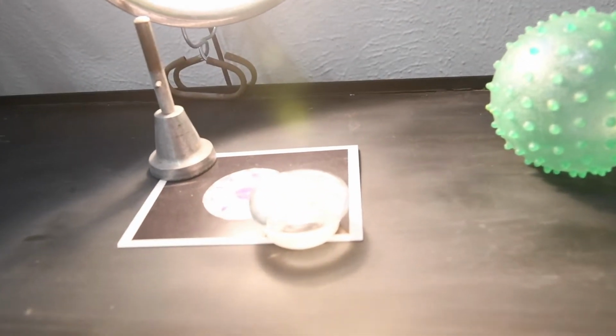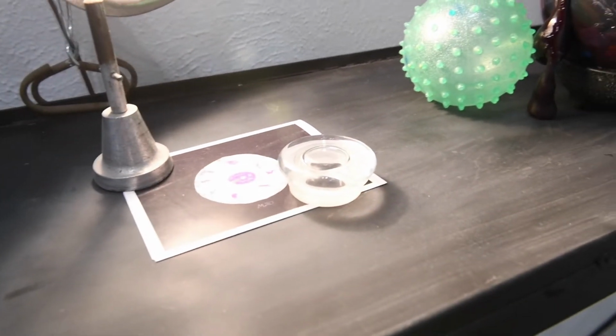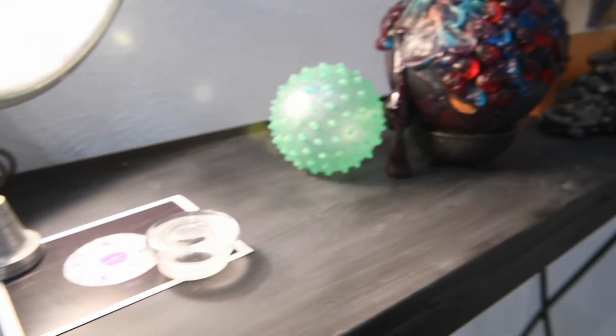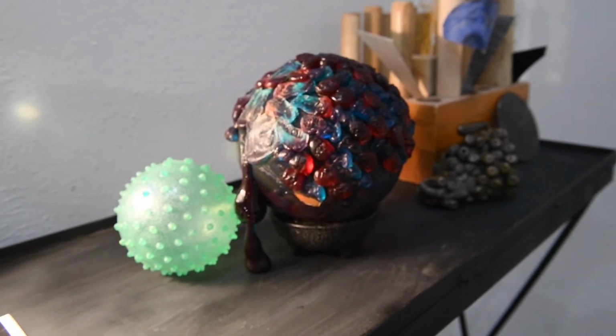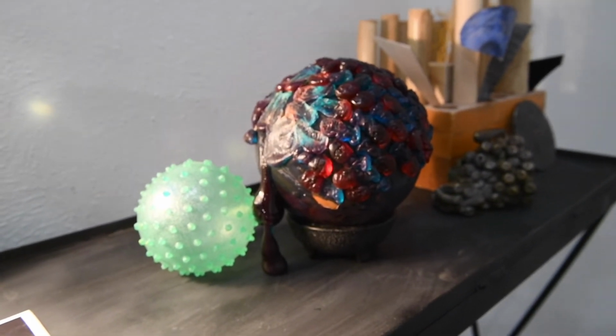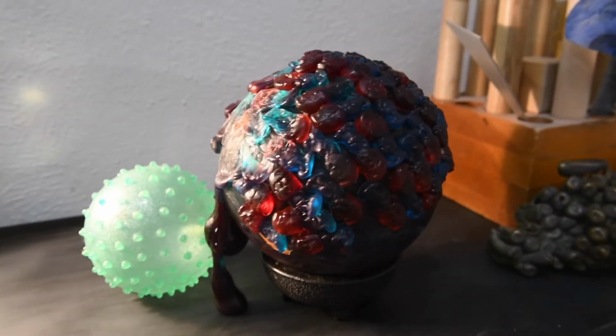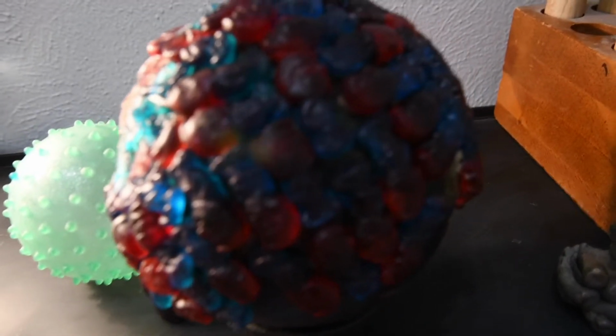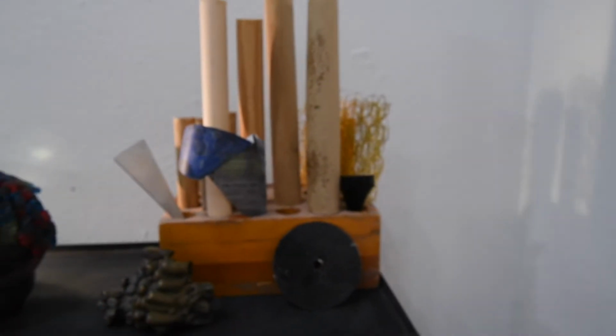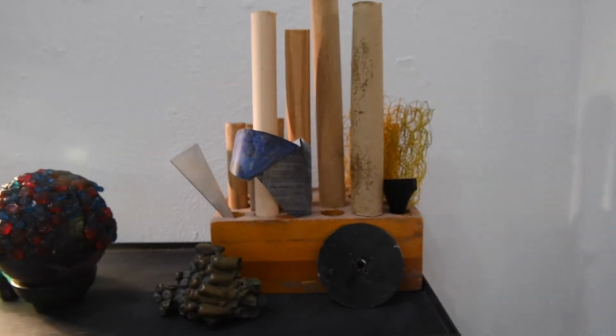We have two more models of the virus. One is a ball that I borrowed from my granddaughter, and the other one is constructed with gummy bears. And then at the far right end, you see a three-dimensional model of a cell membrane.